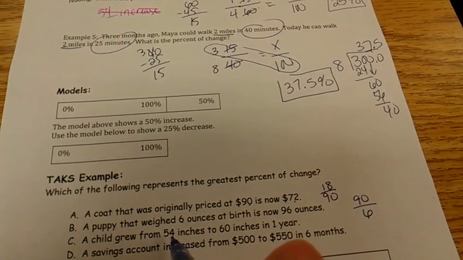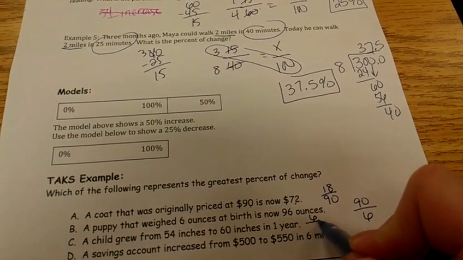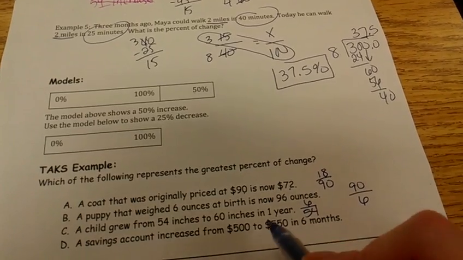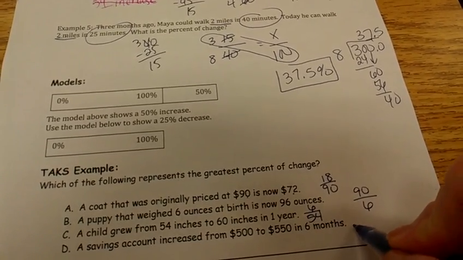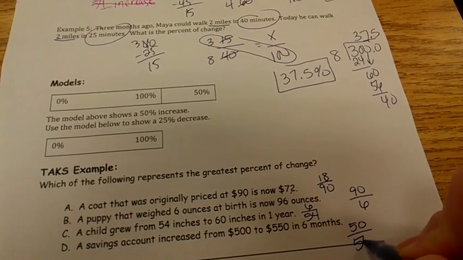A child grew from 54 inches to 6 inches. It changed from 6 inches to our original 54 inches. And then a savings account increased from $500 to $550. The change is $50 over the original $500.